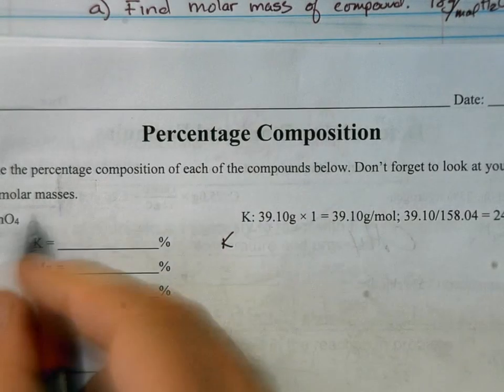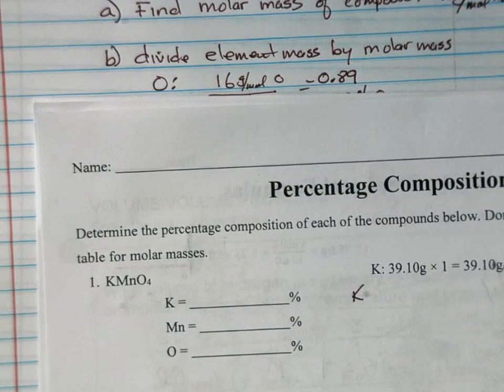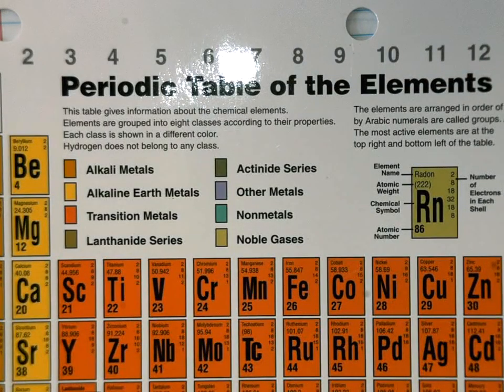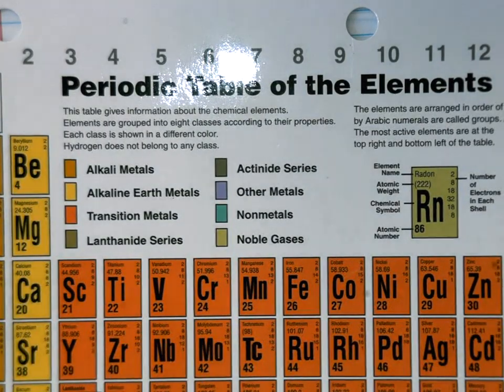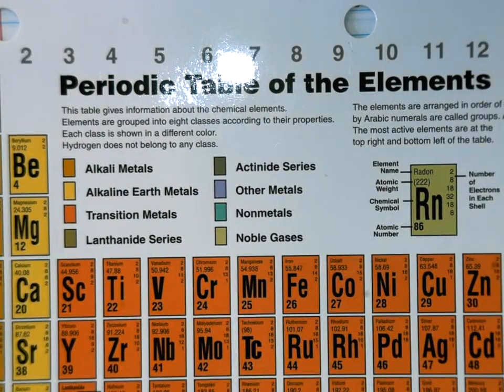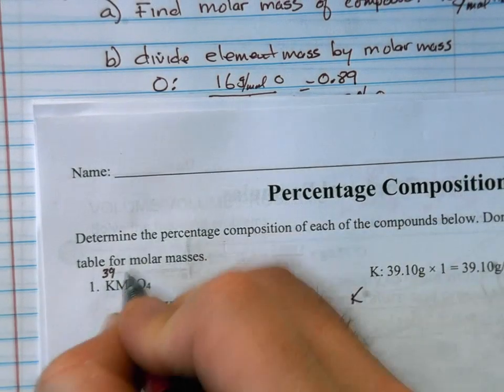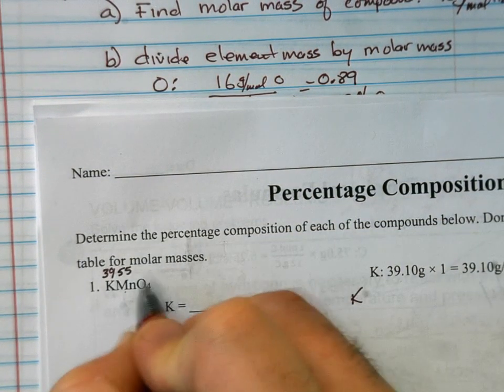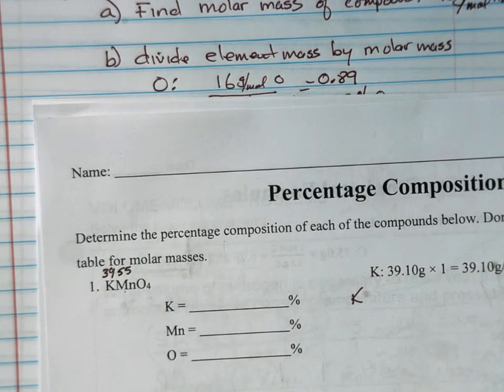Let's find the molar mass. How heavy is potassium? 39. How about manganese? Manganese is right in the middle of the transition metals. Take a look on your tables. It rounds to 55, so we plus 55. And how much is oxygen?